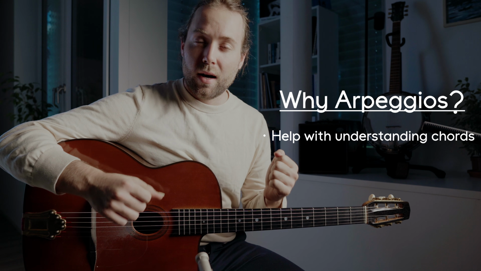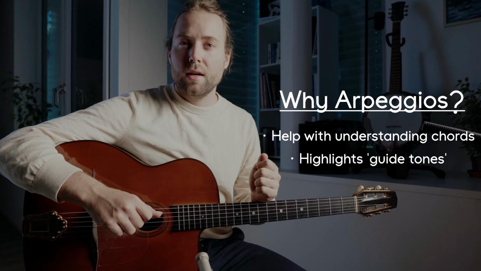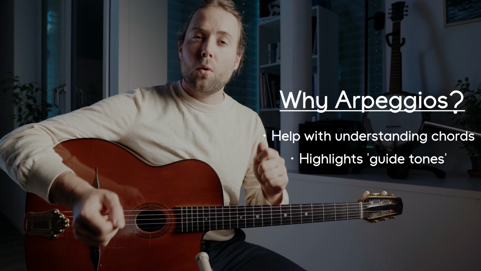Why do you want to learn your arpeggios? Your arpeggios help you understand what's happening within each chord, and your arpeggio gives you your guide tones, your important notes you want to aim at when improvising over a chord progression.